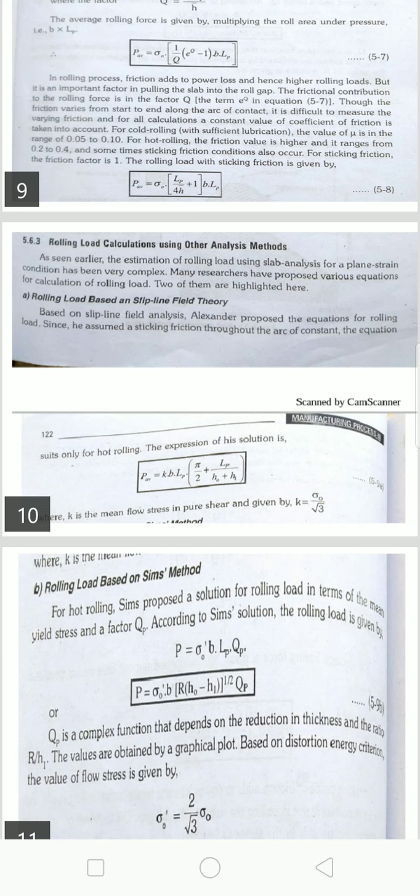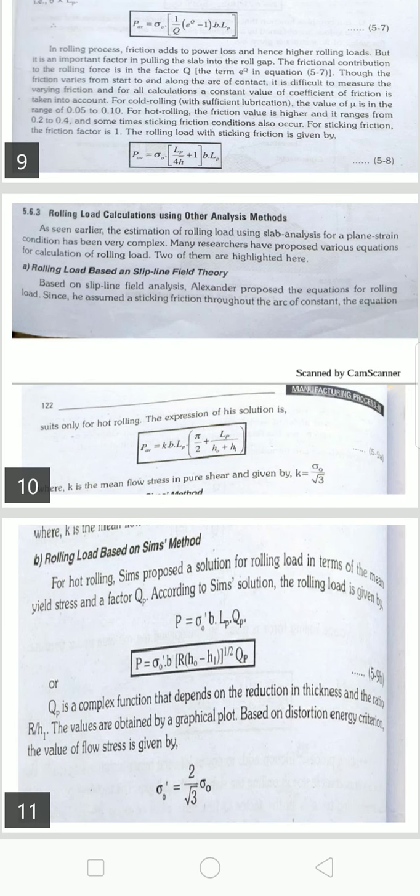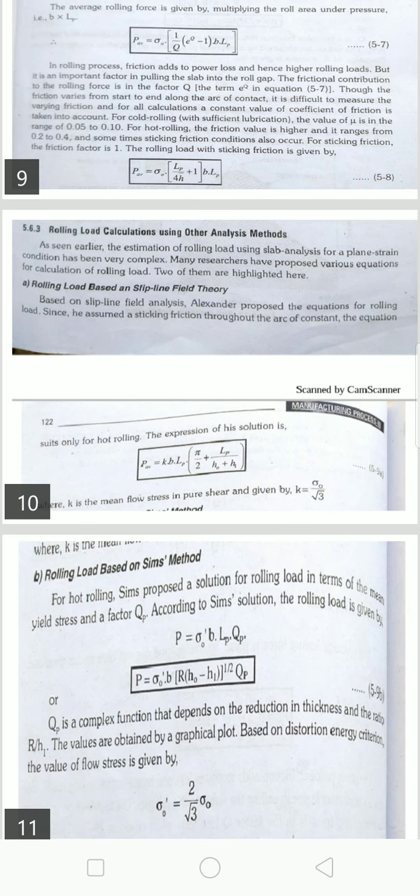Under sticking friction conditions, the friction factor is 1. Therefore, the rolling load with sticking friction can be calculated using the equation P average is equal to sigma naught into (LP by 4 H bar plus 1), which is equation 5.8, used to find the average rolling pressure.